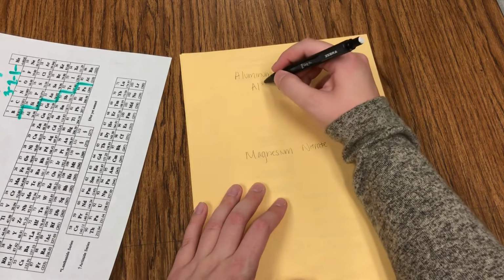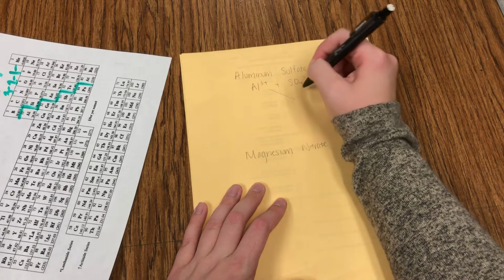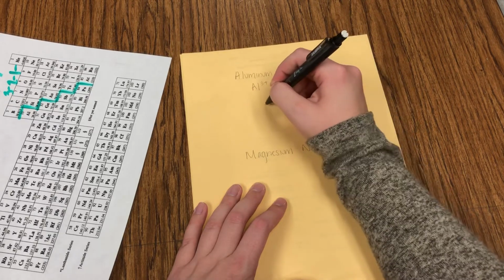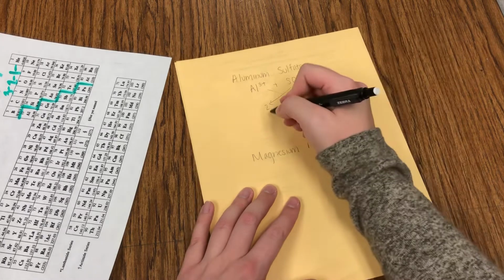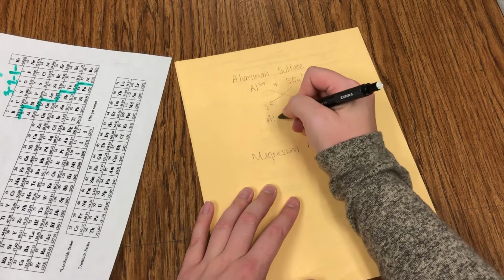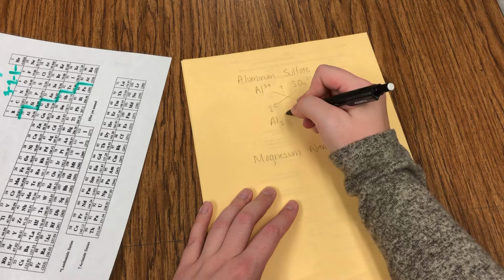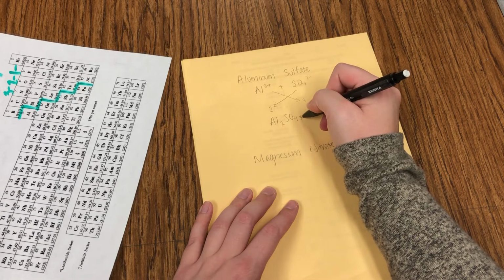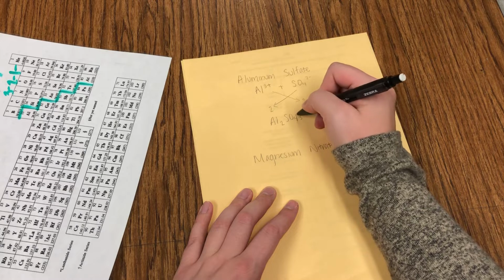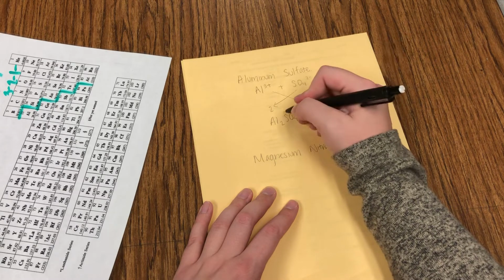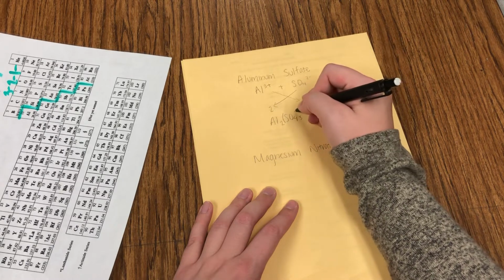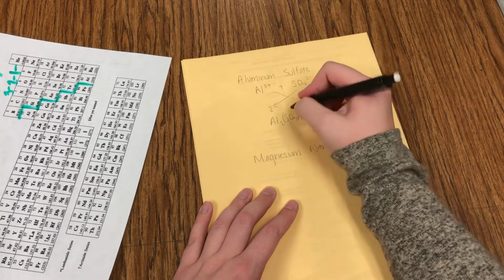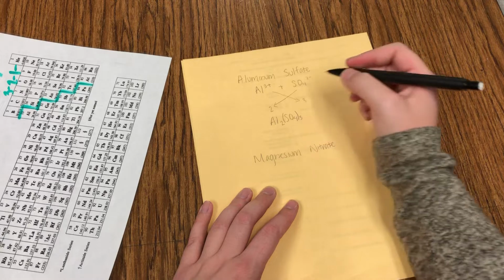So when we cross over, we're going to take this 3 and cross it over to the sulfate side. Take the 2, cross it to the aluminum side. And what we end up with is Al2 and then SO4, 3. Now we have to remember this 3 applies to this entire unit altogether. So to distinguish that, we put parentheses around it. So we remember that it's not SO43, it's SO4, and there's 3 of them.